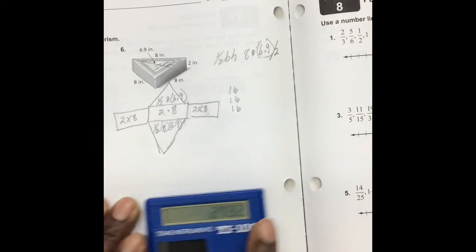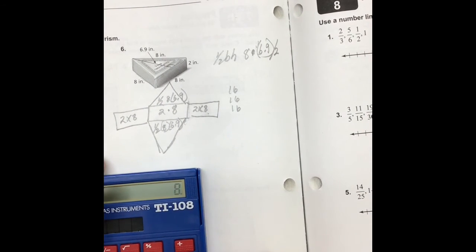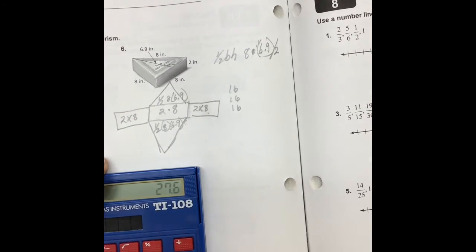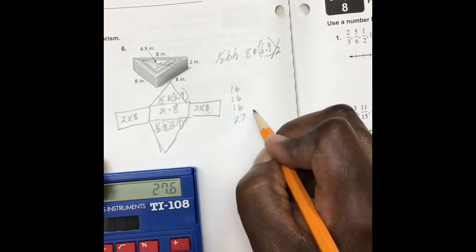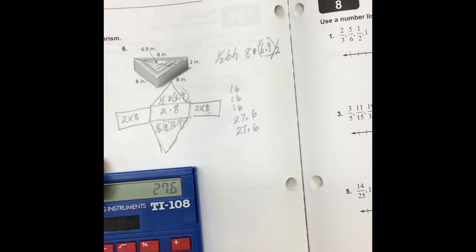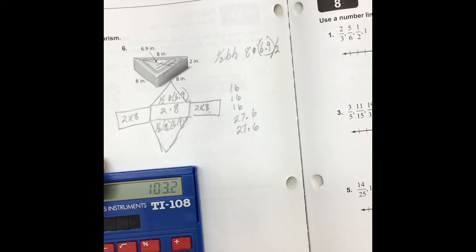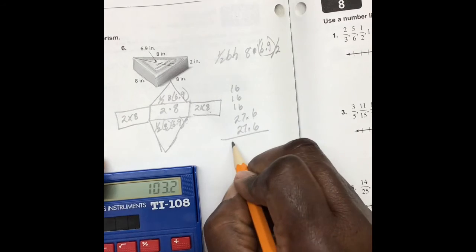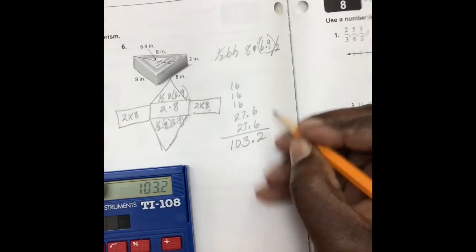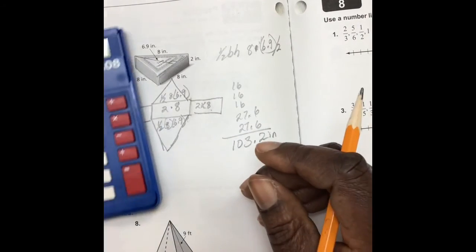Now the half: 8 times 6.9 equals 55.2, divided by 2 equals 27.6. So we got 27.6 and 27.6. Now we add those together, plus the rest. And so our final answer is 103 2/10 inches. That's our surface area.